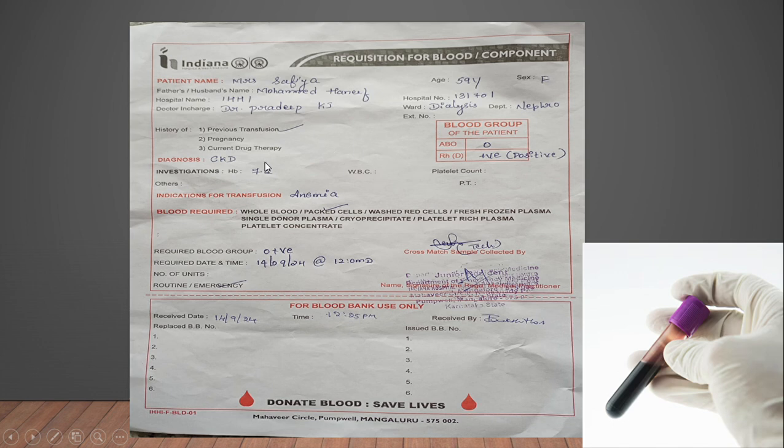Then subsequently they will send the blood requisition form with the patient name, UHID number, the blood group, why they are doing it, all these things. Along with that they send an EDTA sample also for us to cross match and all.